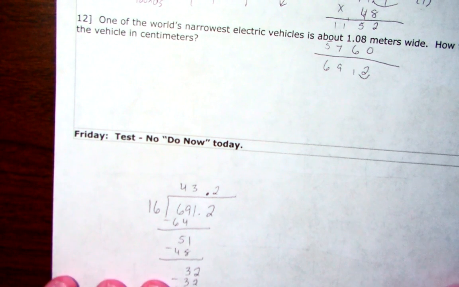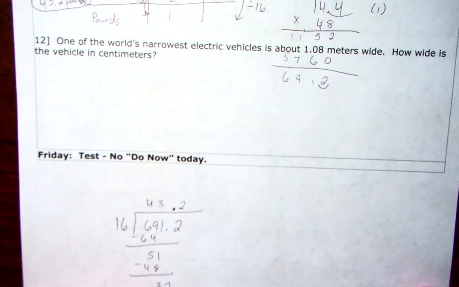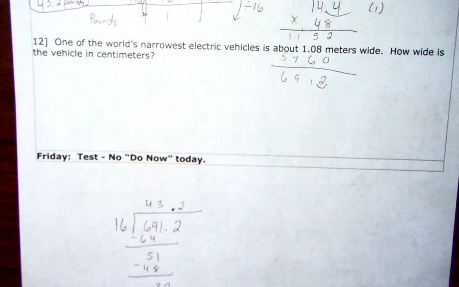Alright, we got one more. Let's see if we can keep this video under 20 minutes. Number 12. One of the world's narrowest electric vehicles is about 1.08 meters wide. How wide is the vehicle in centimeters?